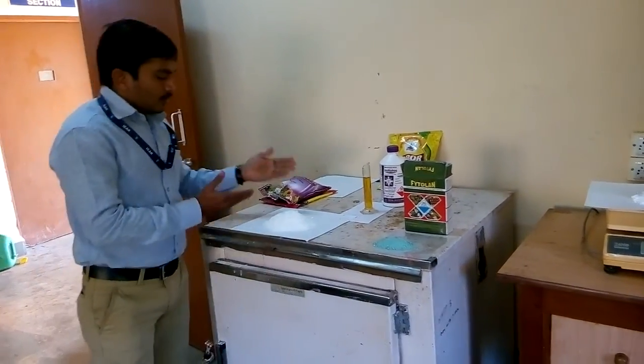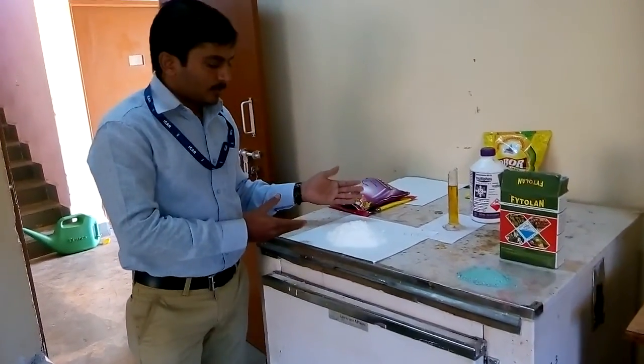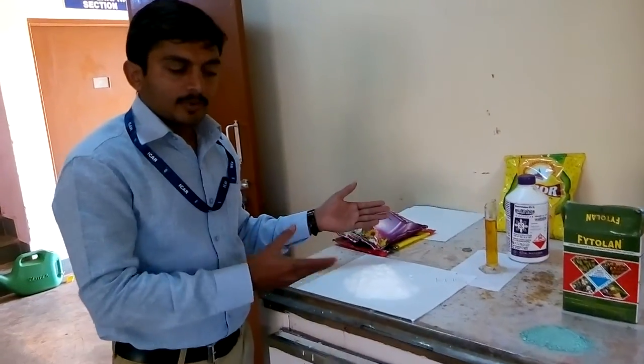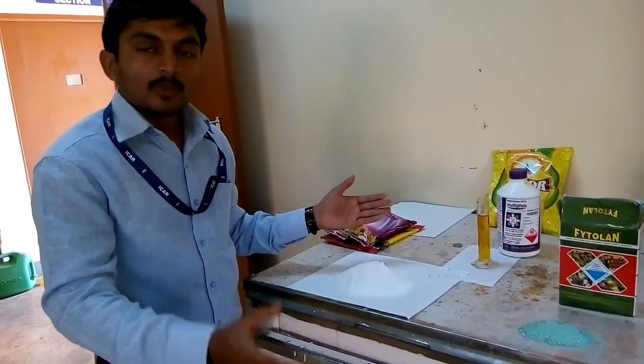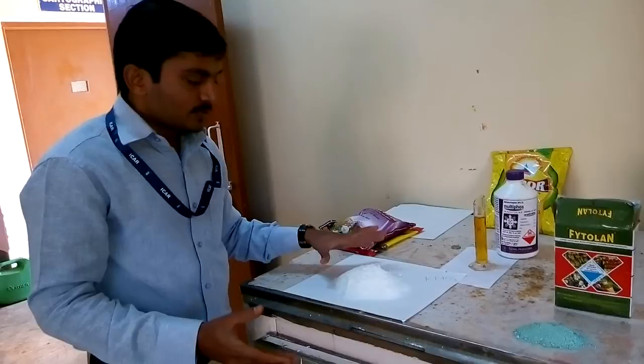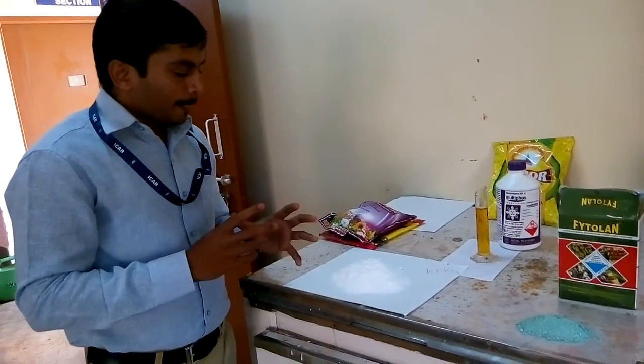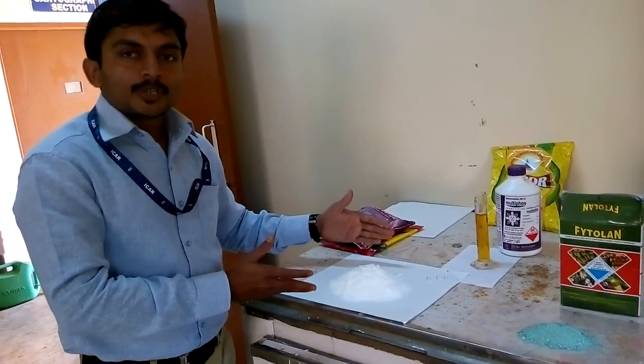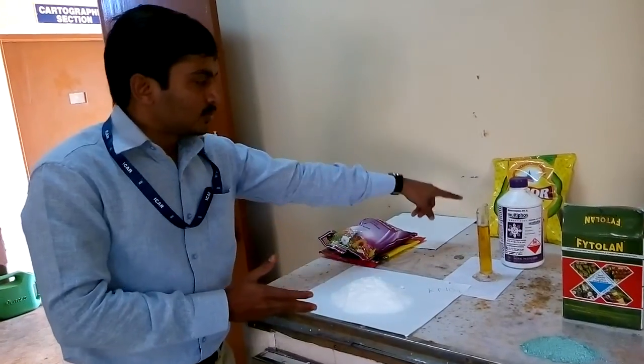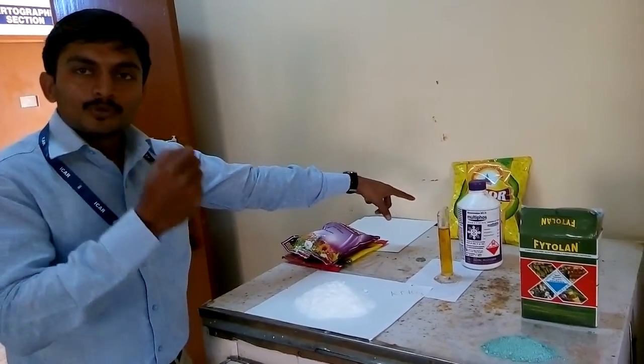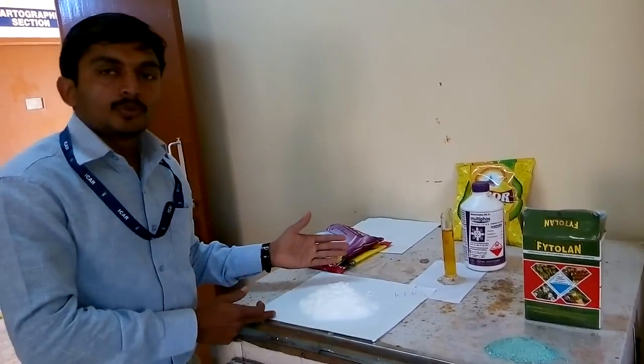Now we have 400 grams of potassium nitrate already weighed to be dissolved in 20 liters of water. So this makes almost 2% of potassium nitrate. This is around 2% of spraying.